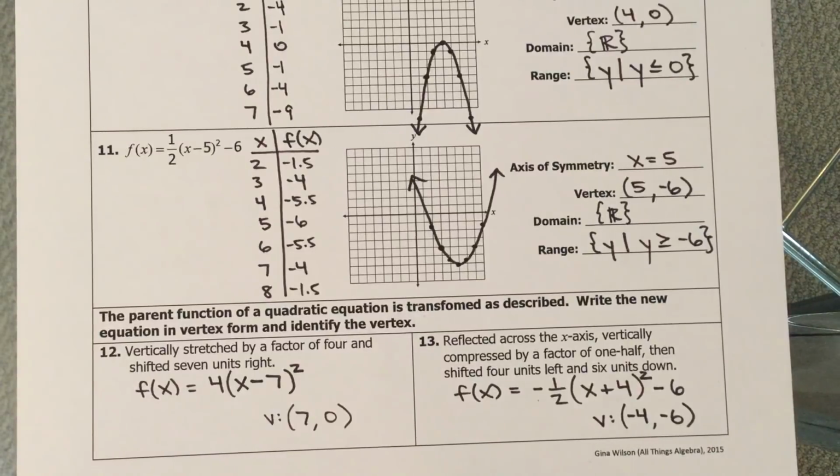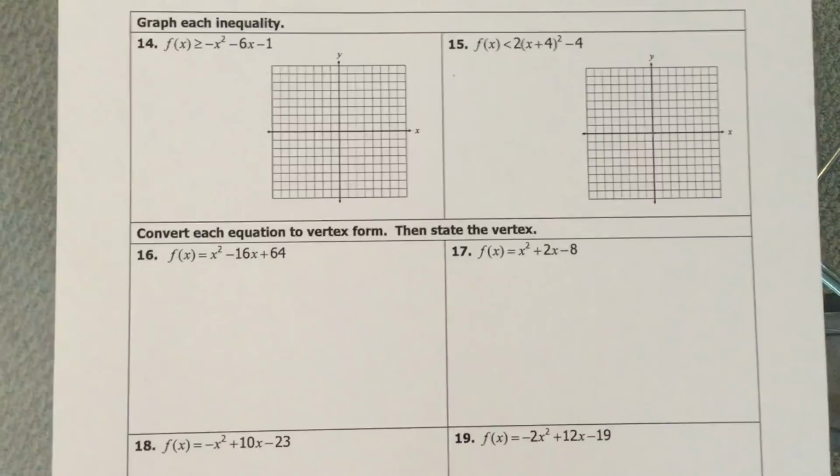All right, let's take a look at our next section, which is more quadratics. These ones are going to be inequalities.